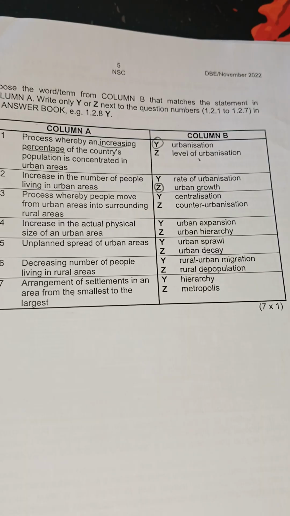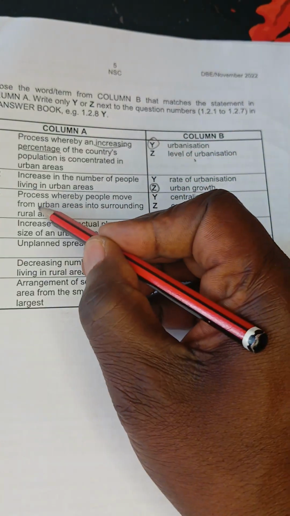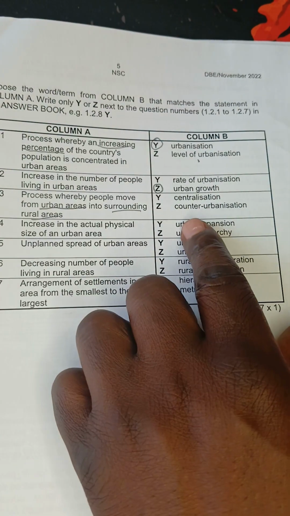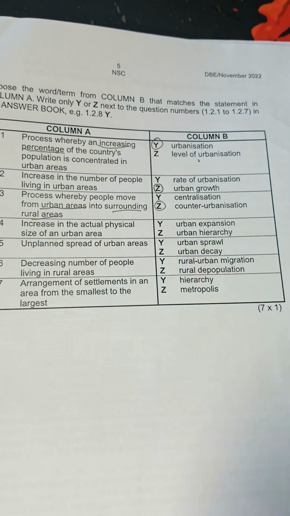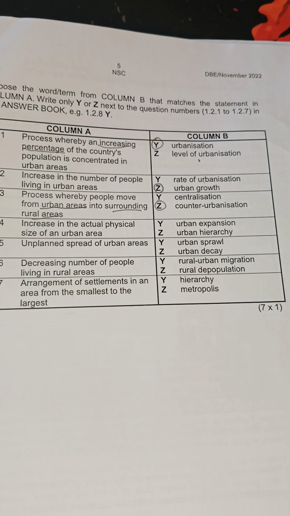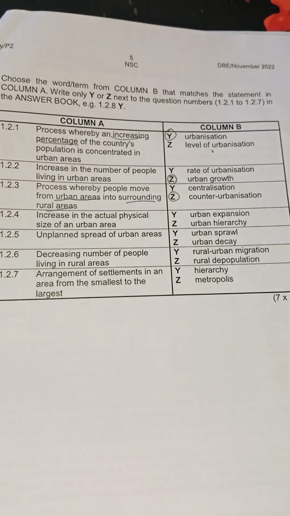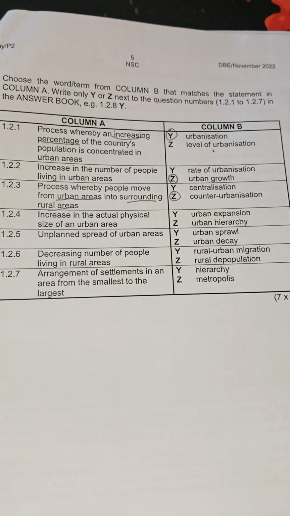Then, process whereby people move from urban areas to surrounding rural areas. I want you to take note of here: urban areas to surrounding rural areas, 1.2.3, which means your answer is counter-urbanization. We are used to people moving from rural to urban, but now they are moving from urban areas to the surrounding rural areas. That is counter-urbanization. The concept we are used to is rural to urban migration, because mostly urban areas have better services as compared to rural areas, but here we have the opposite happening now. That's what counter-urbanization is all about.